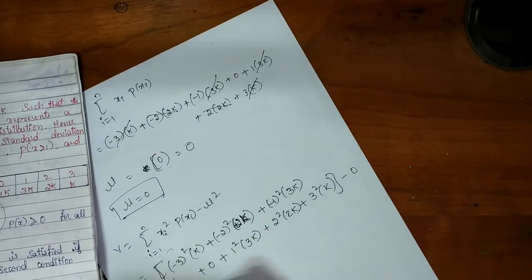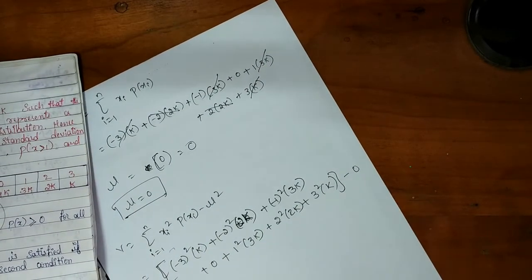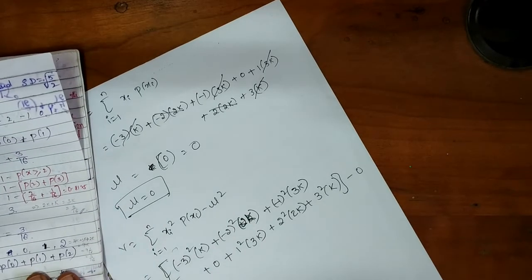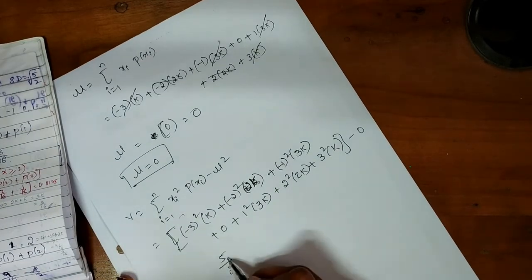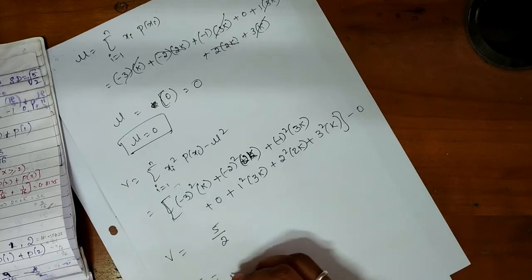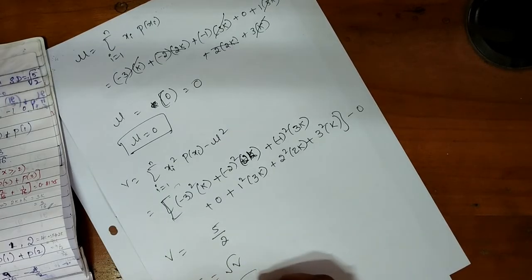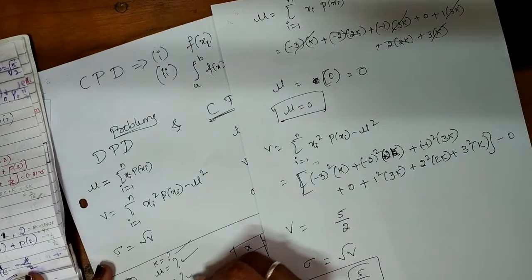Now let me simplify this. When I simplify this, I will get 5 by 2. If you want, you can simplify. I don't want to waste time here on the basic mathematics. Anyway, we got the value of V. V is equal to 5 by 2. Now, standard deviation is given by the square root of V. So square root of 5 divided by 2. This is the value of the standard deviation. We found the standard deviation also.